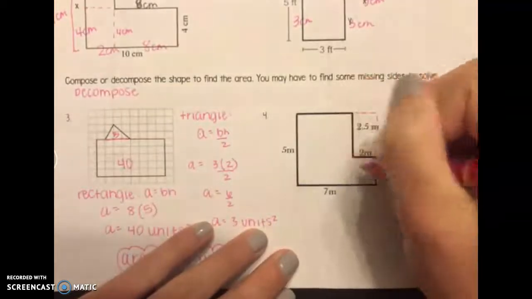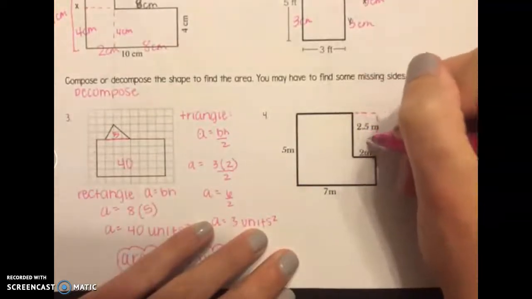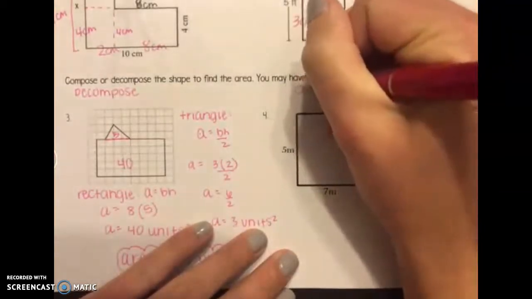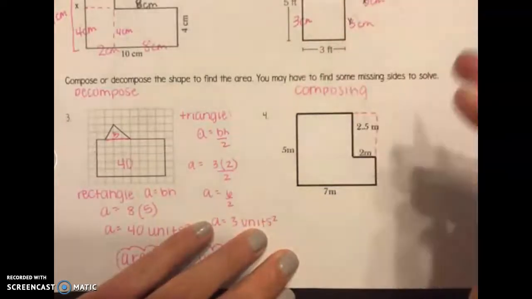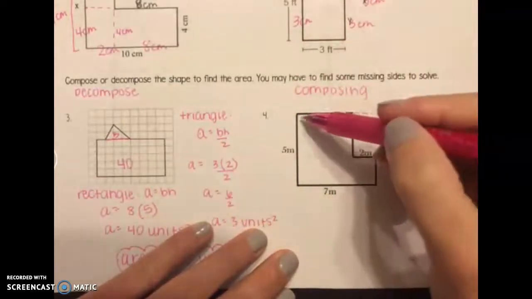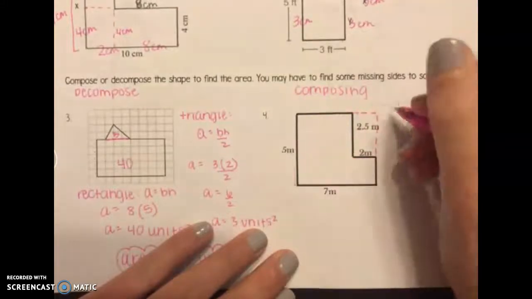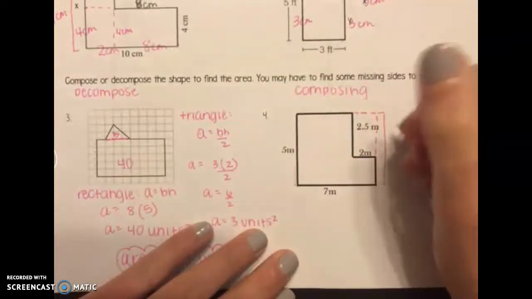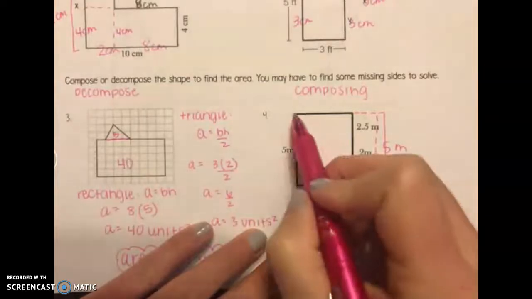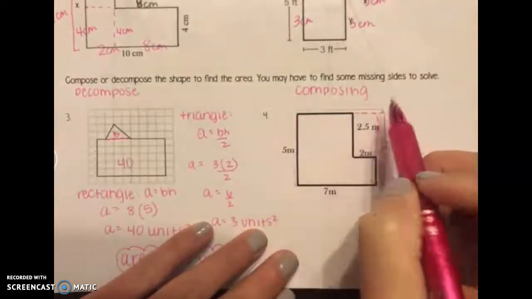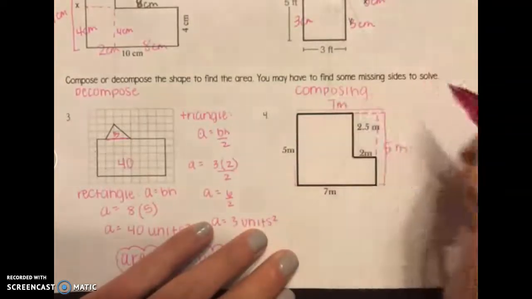right? And now it's a large rectangle. So this area is not actually here. So I'm going to show you a composing one. So guys, you'll get the same answer no matter which way you do it, okay? So if I know that this whole thing is 5, that means that this whole thing is also 5, okay? And if this whole thing is 7, that means this entire thing is also 7, okay?